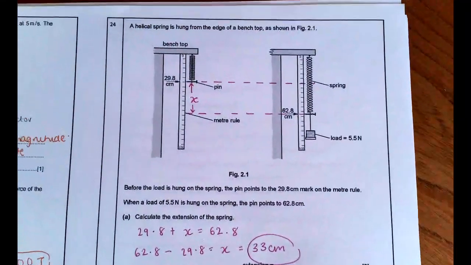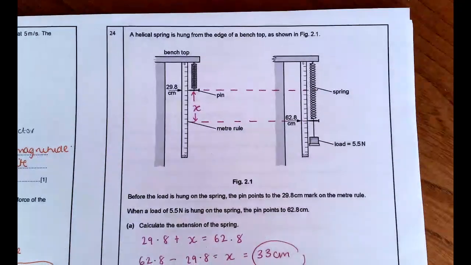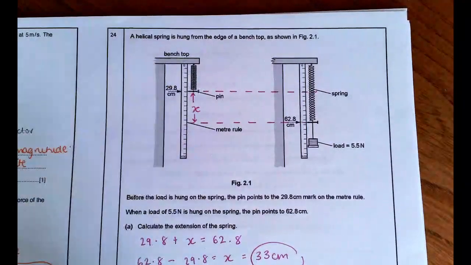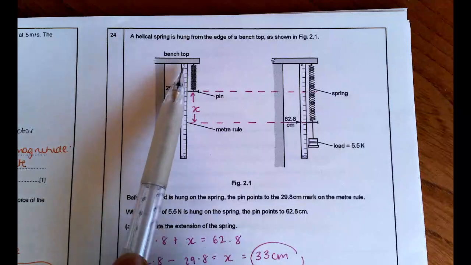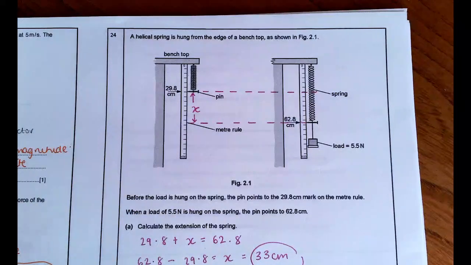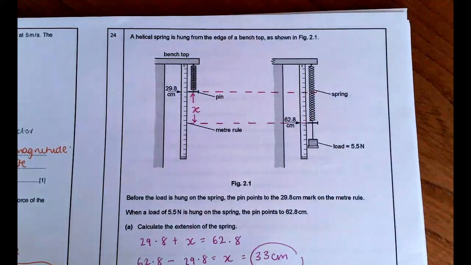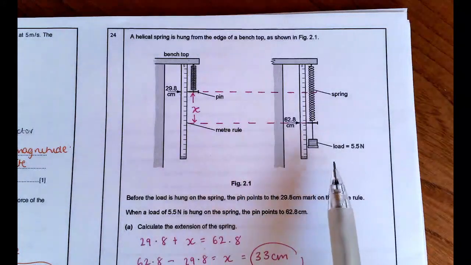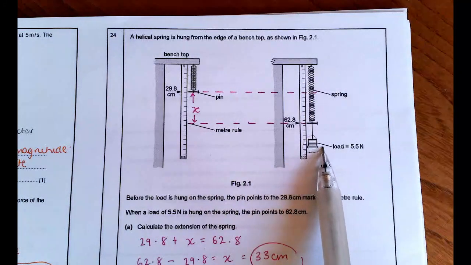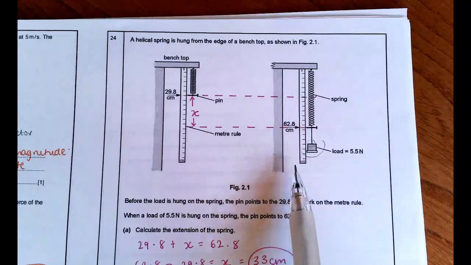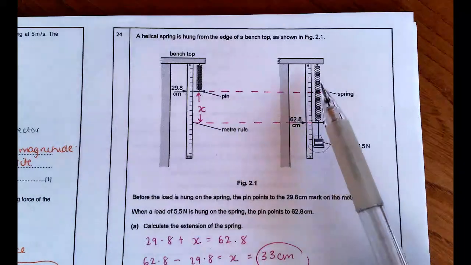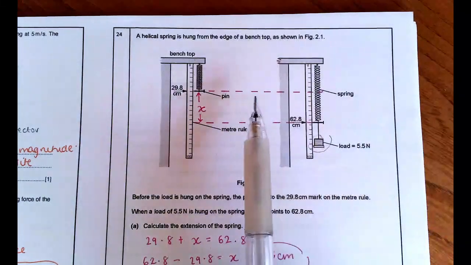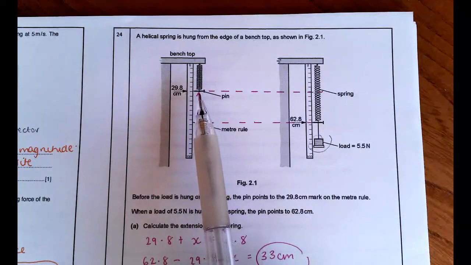Okay, so let's have a little look at 24. So we've got a spring that has been hung from the top of a bench. And we can see that it is 29.8 centimetres long to begin with. And then we hang this load, okay, so we add a force onto the spring and it makes the spring, crikey, it's like a tongue twister.